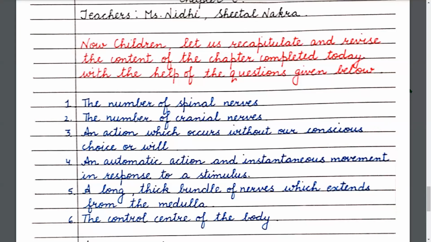Now children, let us recapitulate and revise the content of the chapter completed today with the help of the questions given below. Number 1. The number of spinal nerves. Number 2. The number of cranial nerves. Number 3. An action which occurs without our conscious choice or will. Number 4. An automatic action or instantaneous movement in response to a stimulus. Number 5. A long, thick bundle of nerves which extends from the medulla. Number 6. The control center of the body.